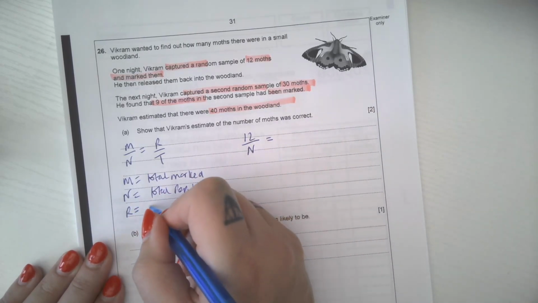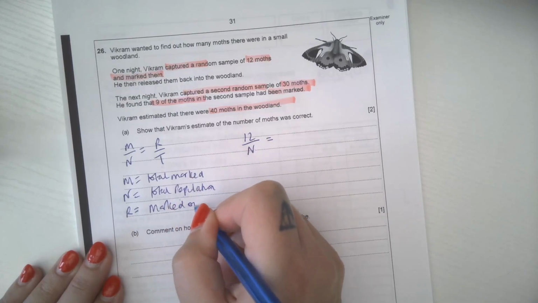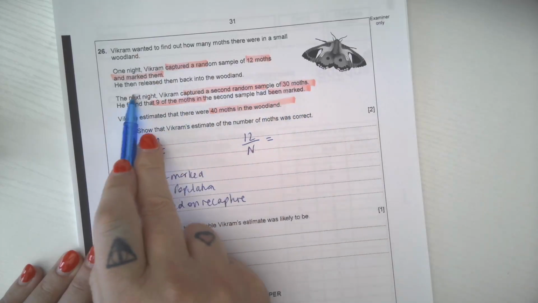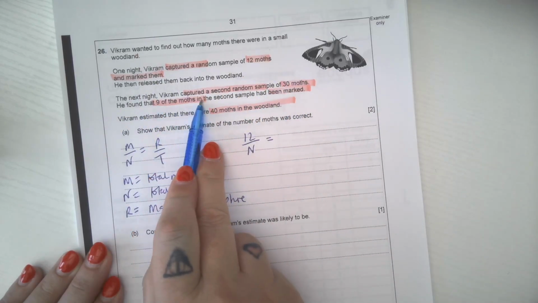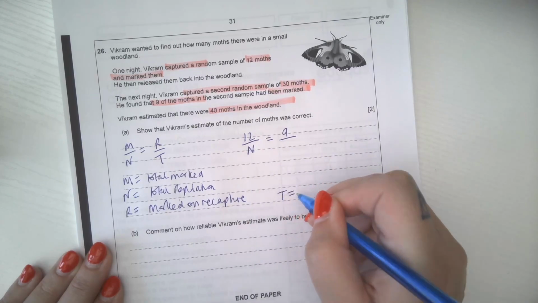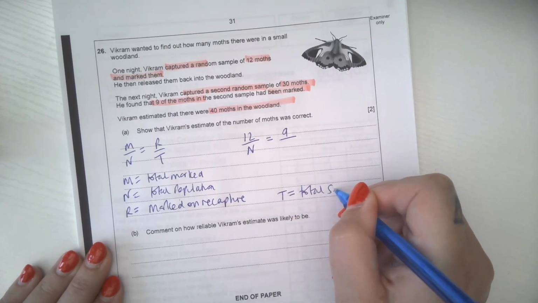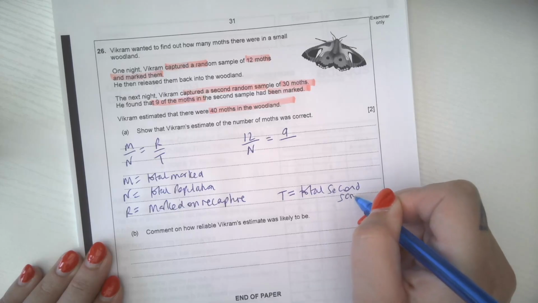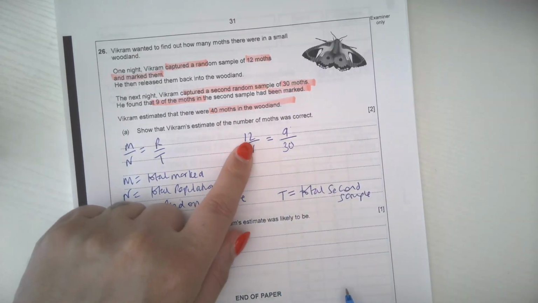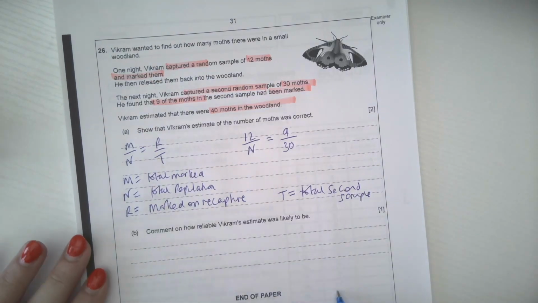R is those that are marked on the recapture. So on that second sample, 9 of the moths had been marked. And then T is equal to the total second sample. So it was 9 out of 30. So we're going to use this now to solve for N for that population.